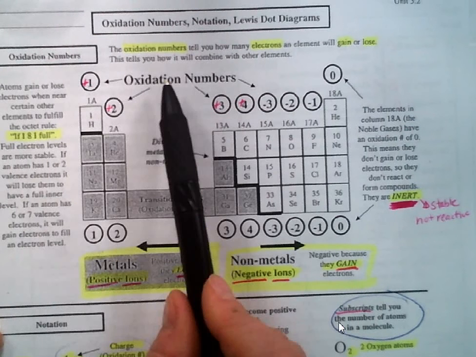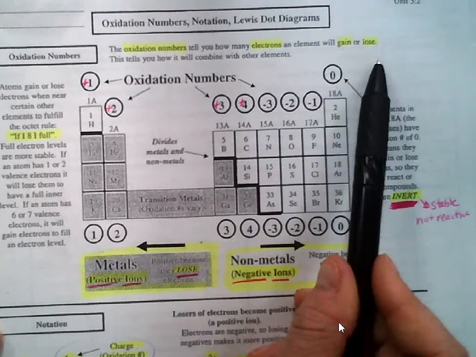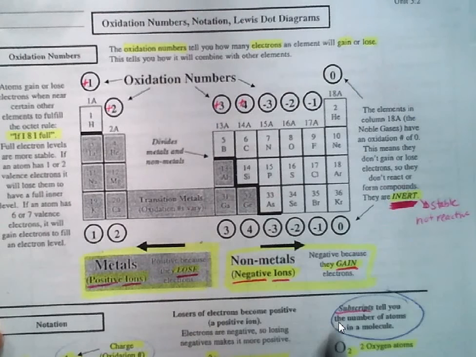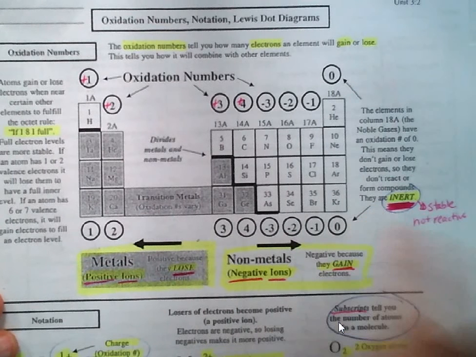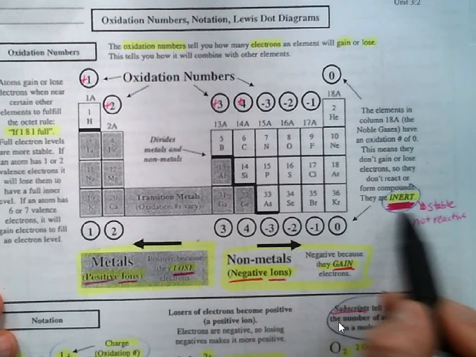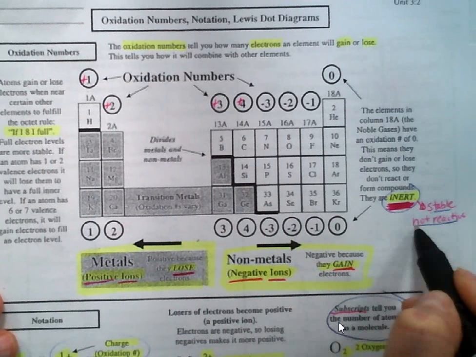Okay. We drew attention to this word inert. We read right here about family 18, how it does not bond, doesn't make ions, because they're stable. Inert means they're stable, not reactive. Okay, we talked about that.